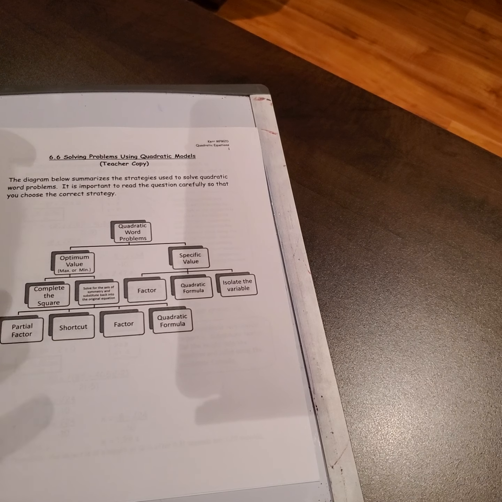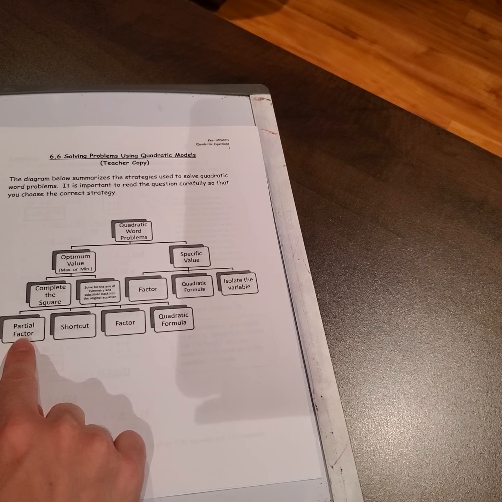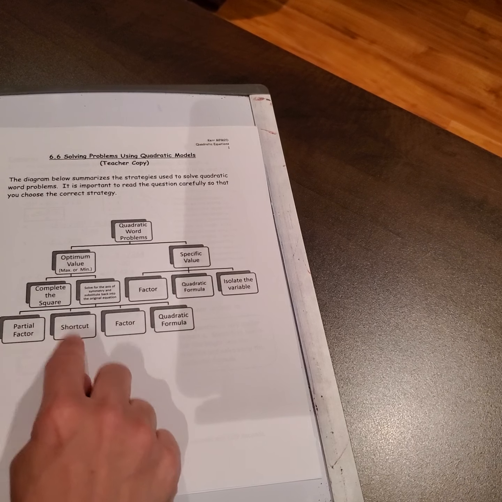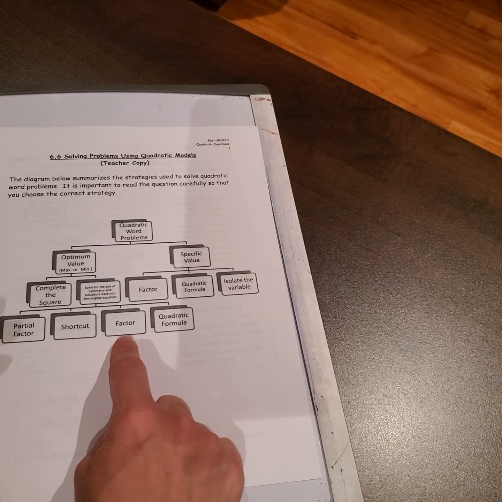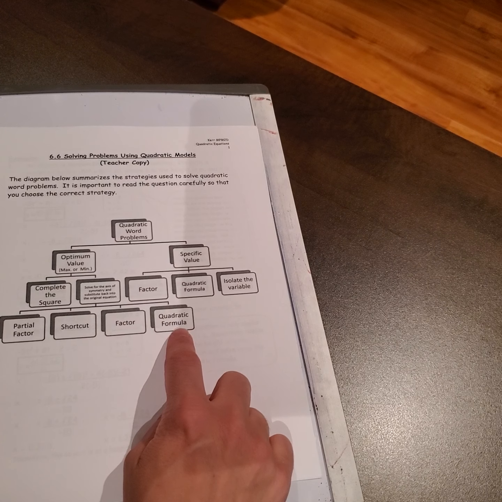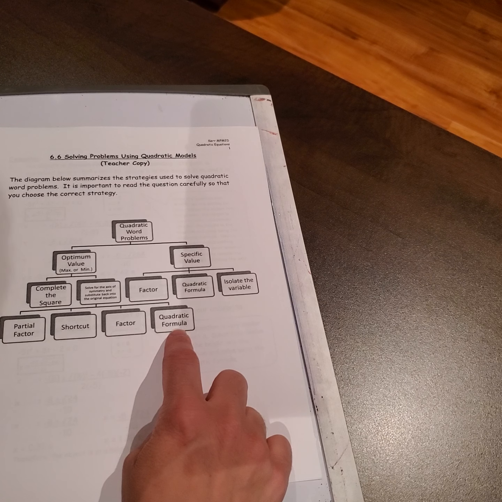How do we get an axis of symmetry? Well, look at all of these options we have. We can partial factor. We can use the shortcut. Again, that would not be acceptable on an assessment, but that's a great tool to check your answer. We can factor and think about how much time we invested in all of the different strategies to learn how to factor. Or again, another new strategy from this unit, we could use the quadratic formula, okay?